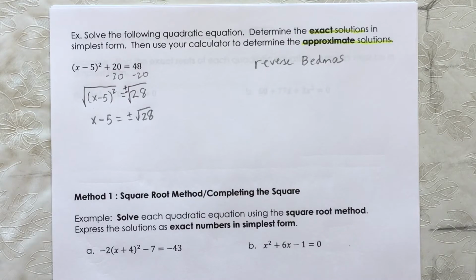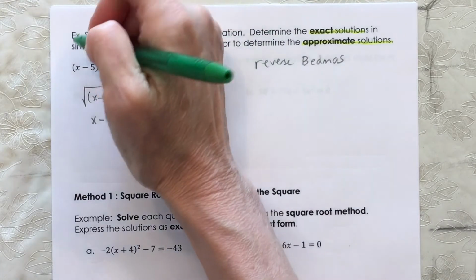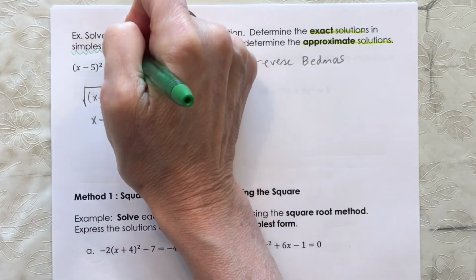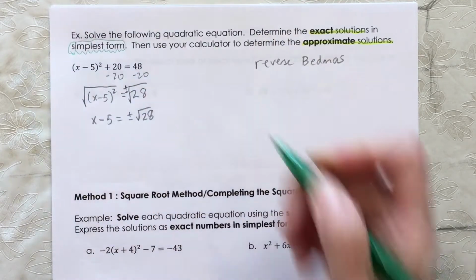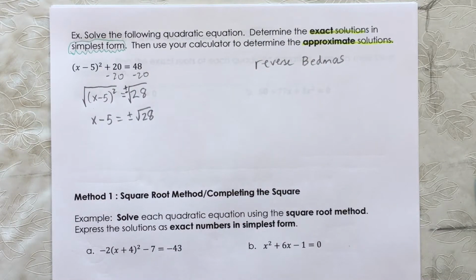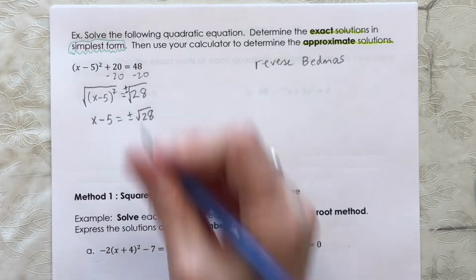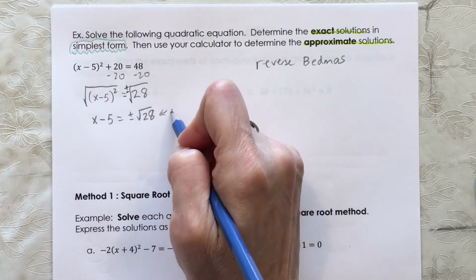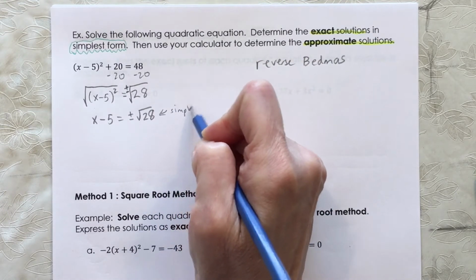Okay, so then if we look back at our question, solve the following quadratic equation, determine the exact solutions in simplest form. So that's where reducing our radicals that we just learned about comes in. So what I want to do then is look on this side here and see if I can simplify the square root of 28.